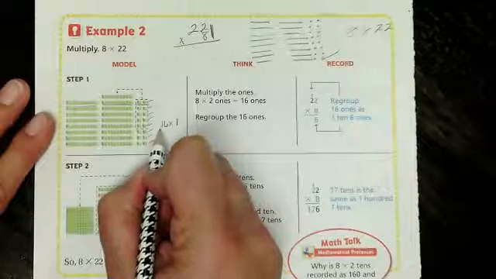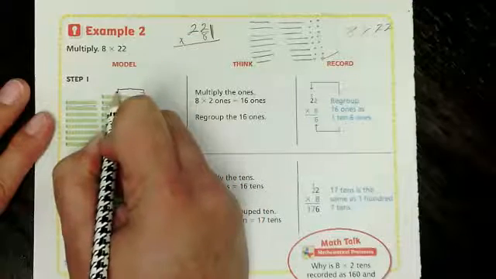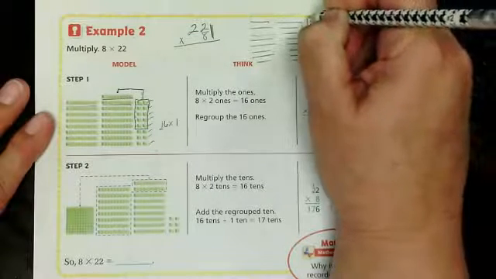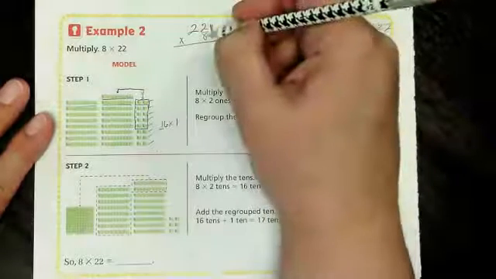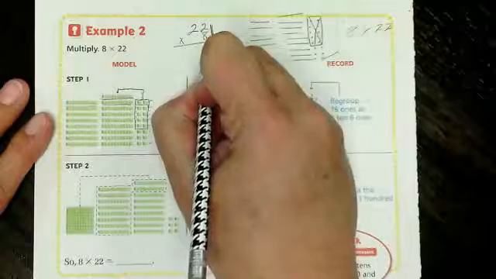I have a 10 in there, so I need to regroup. I need to move 10 of my cubes to the tens column and make it into a 10 long. Okie doke. So if I was doing it on my own model, I would take these 10 and I would add a 10 long. Make sense? Perfect. If I'm just using my equation, I would say 8 times 2 is 16. So I put down my 6 and I carry my 10 to the tens column, to the tens place value. Okay?